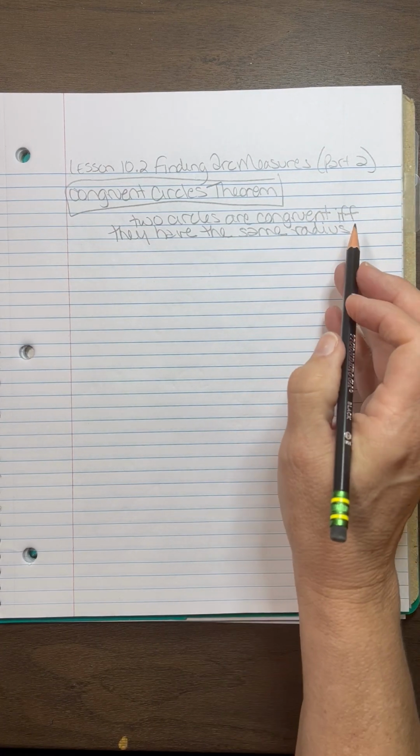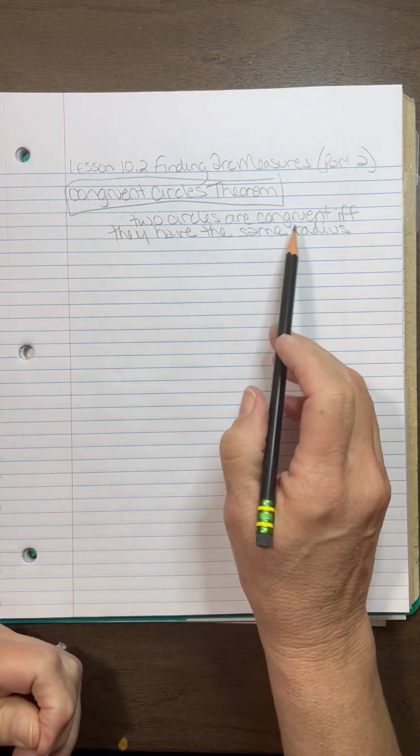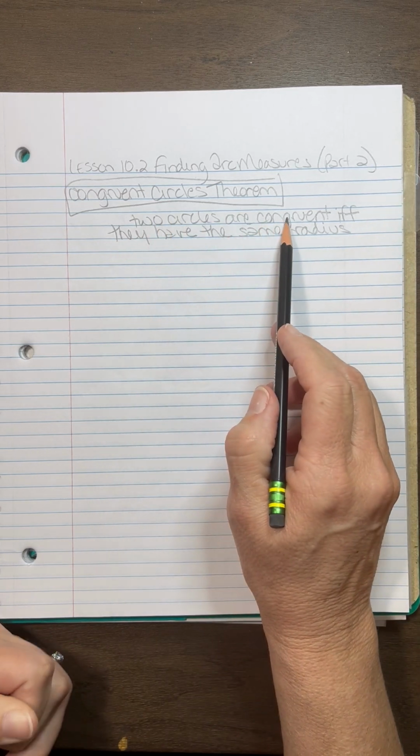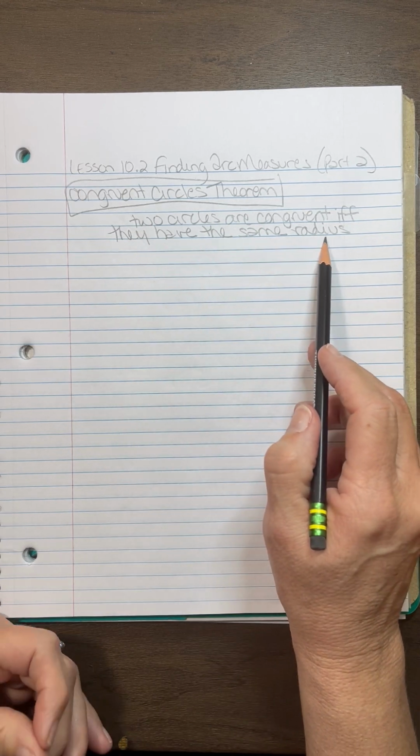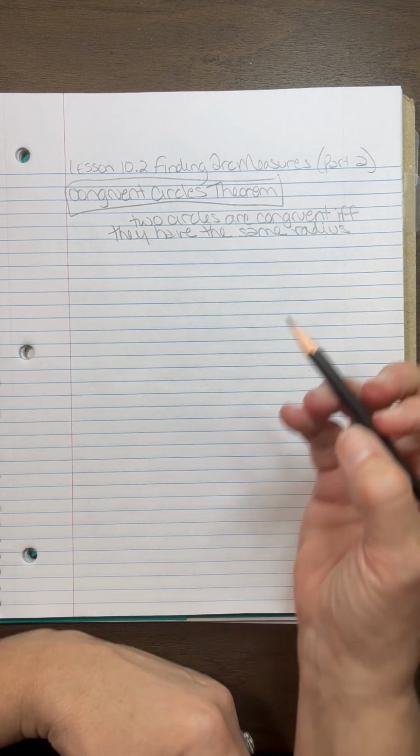And the if and only if always means that it can go both ways. So if you know two circles are congruent, you know they have the same radius. If you know two circles have the same radius, then you know they're congruent.